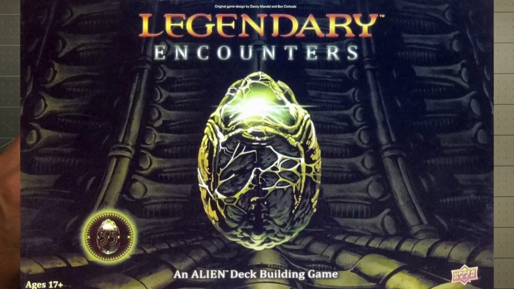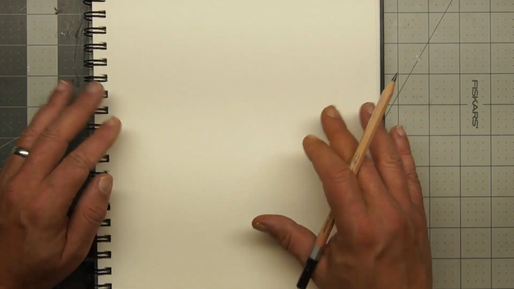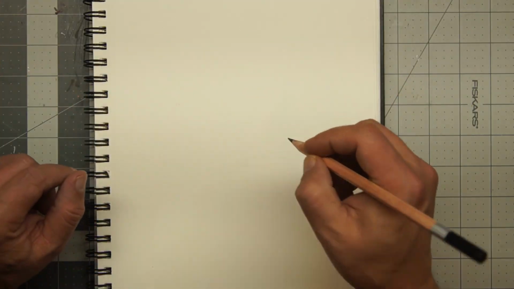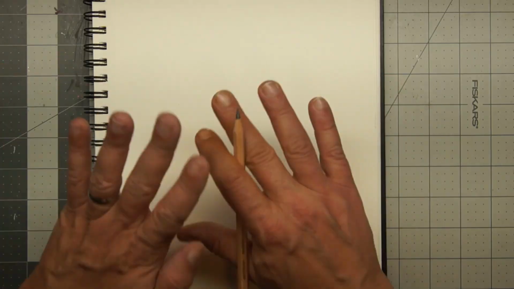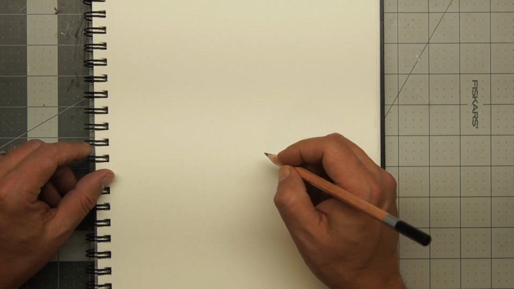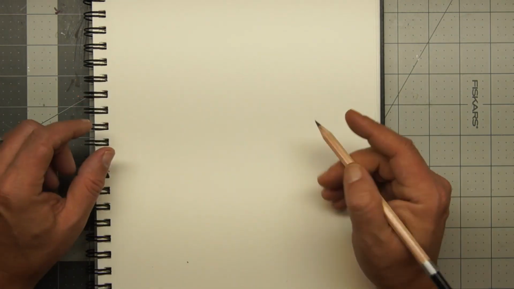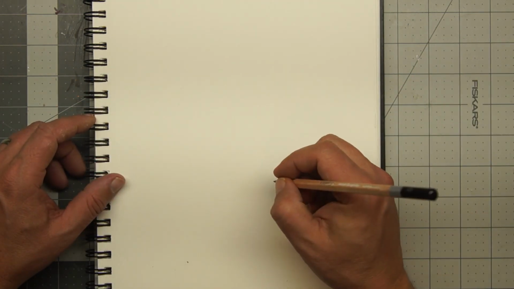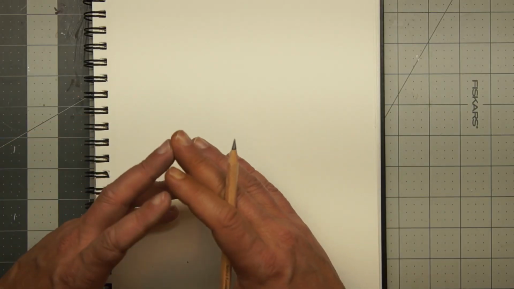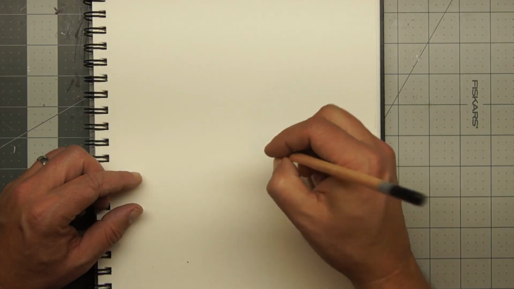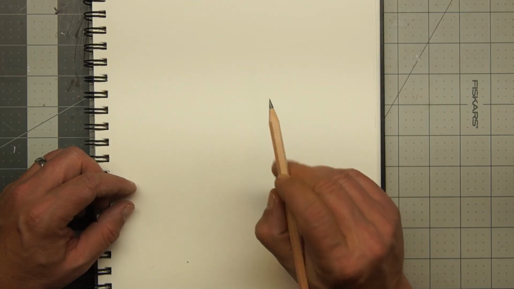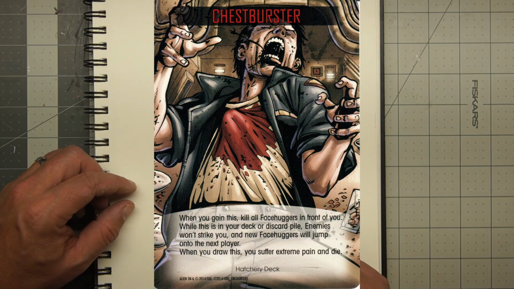So one thing I wanted to do, which I mentioned in previous videos, is use my own artwork. I'm not a great artist, but instead of using the art on the cards, which is amazing, I just want to do my own since I'm creating the whole thing. So I've got to get drawing because there's a ton of drawings to do. I think I'm going to start off with this card, the Chest Burster.